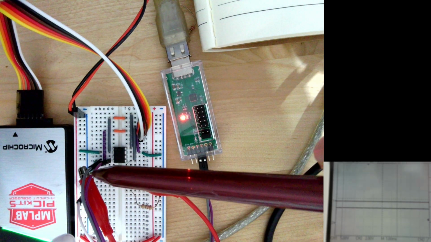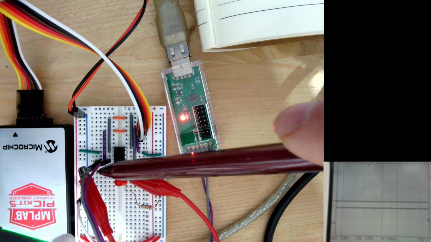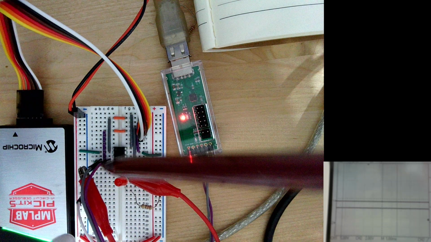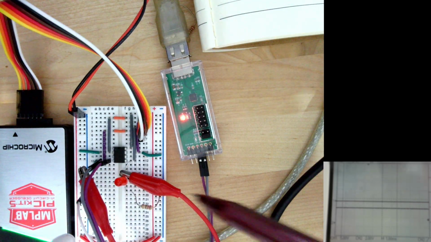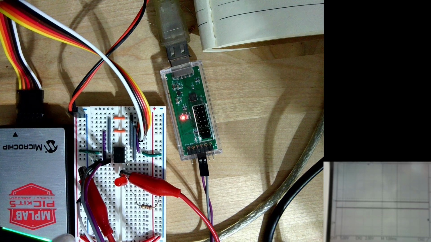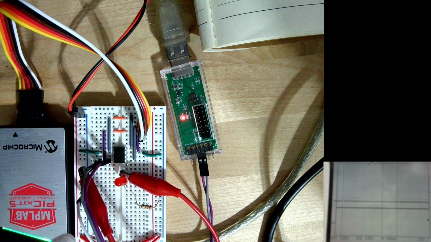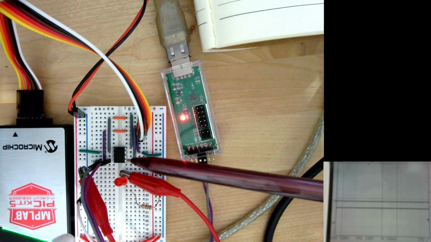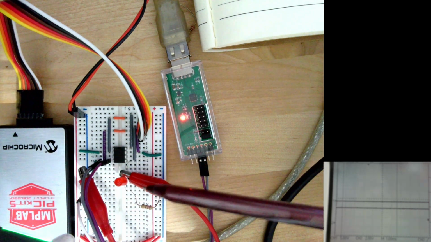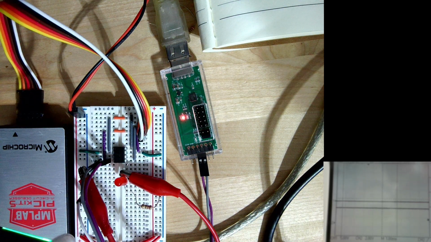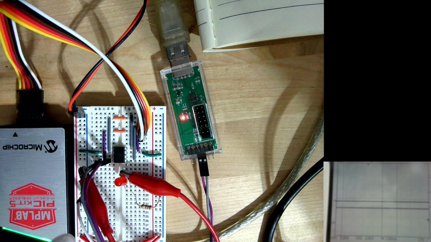Of course, you can't see the PuTTY, but I've got both the transmit and the receive jumpered together, set to the same pin on the PIC10F200, so I can see on my screen with PuTTY what characters I'm putting in. And then these leads here, the alligator clips, are just going to the different channels on the oscilloscope. So let's just give this a try.